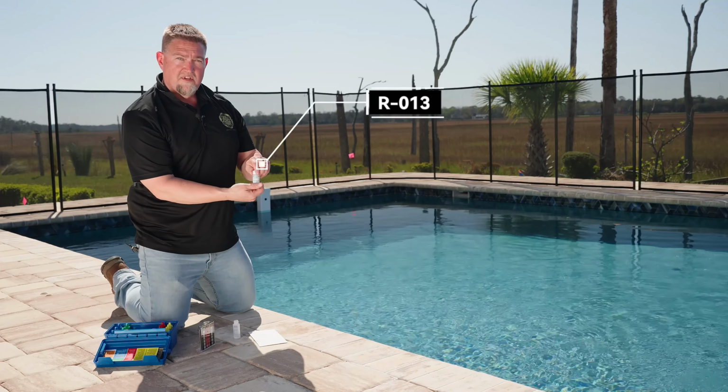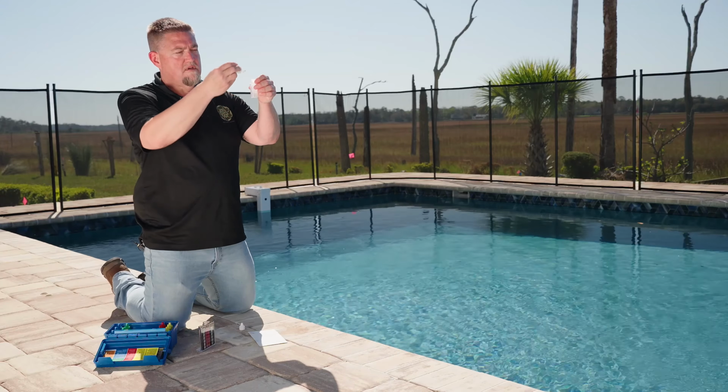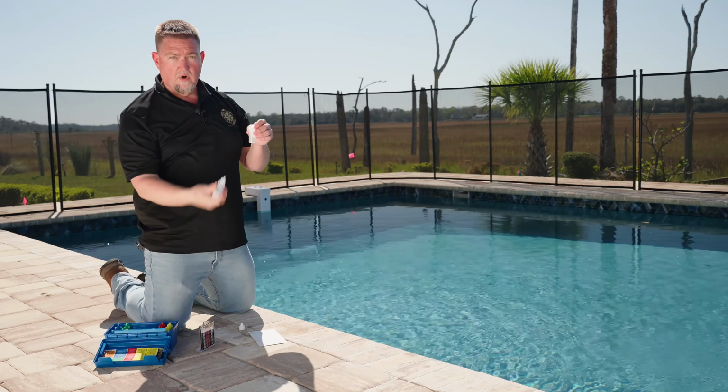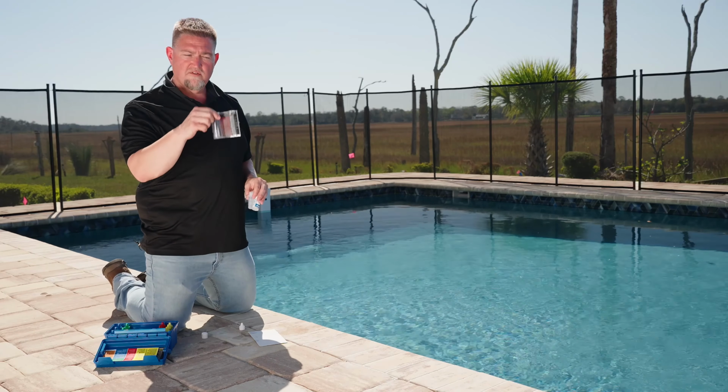We're going to take our R13 drop solution. We're going to put our drops in until this starts to turn cloudy, and then we're going to transfer this over to our other test tube.